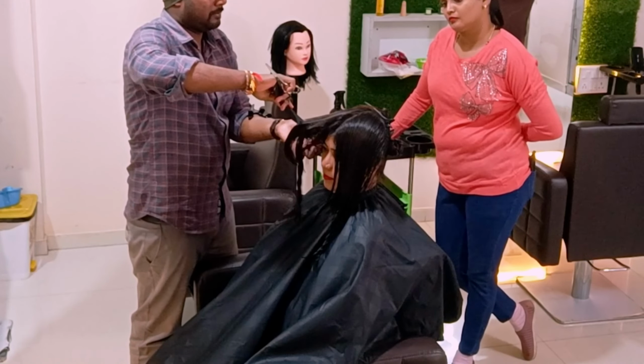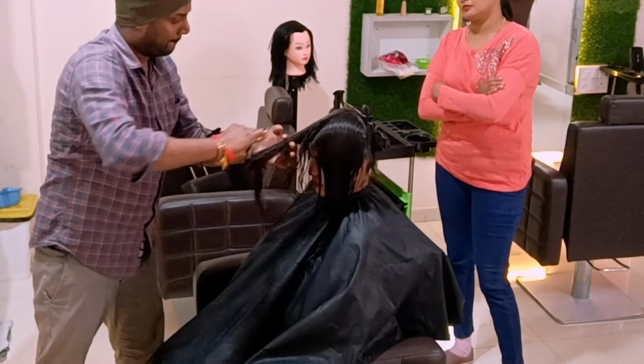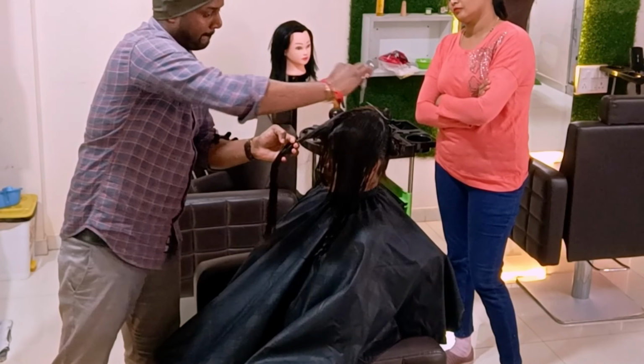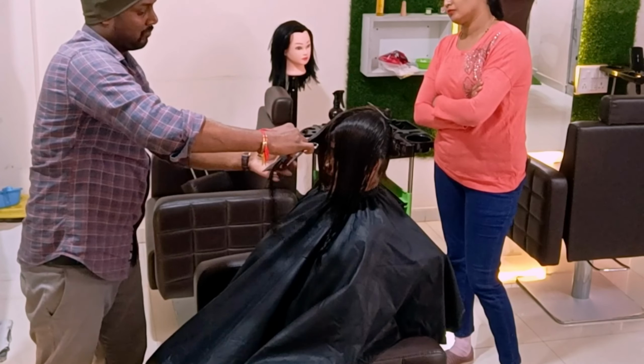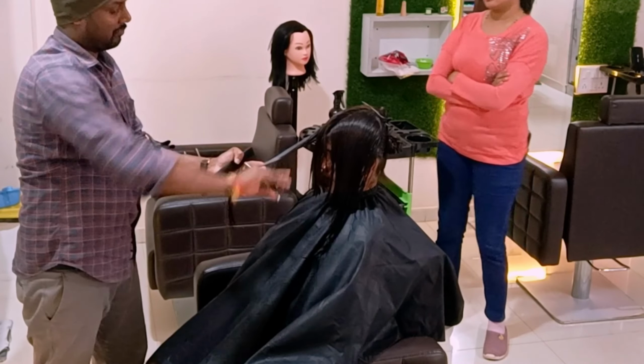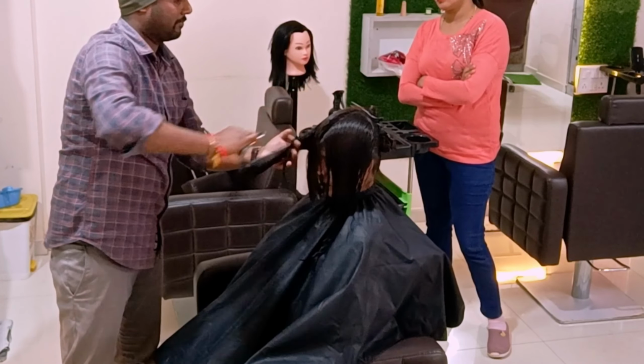So one side of my cut is finished, and I released it for the side portion. The other side I take to the guard as the section is released. Horizontally, I'm standing in front of my client, taking the vertical sections and holding them horizontally. This time I take the diagonal forward fingers and cut according to my intention.